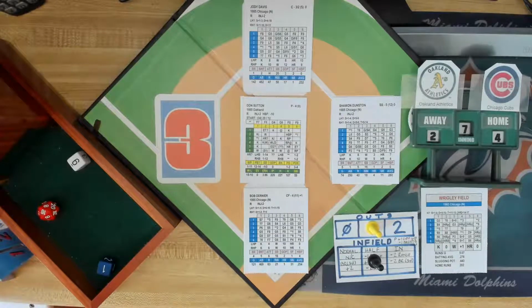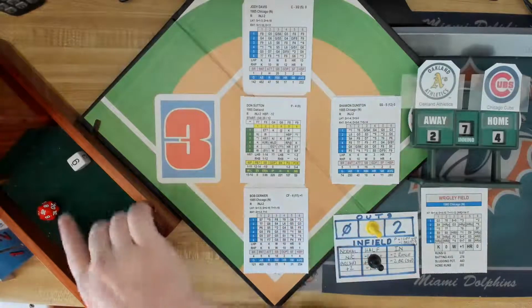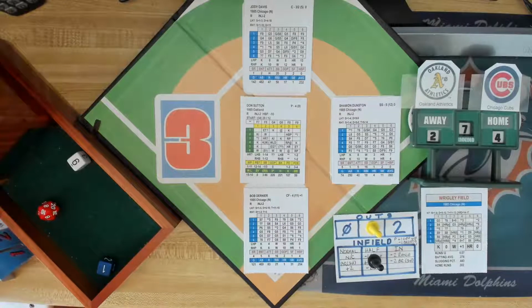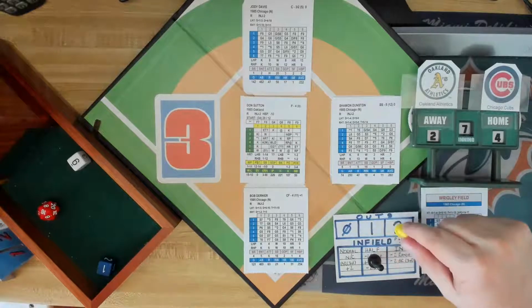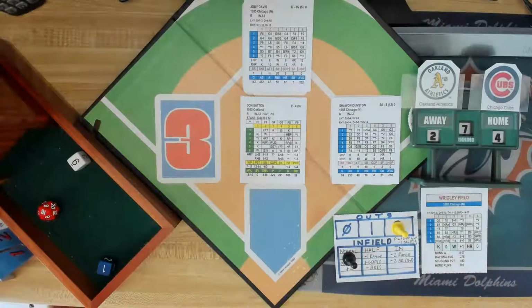A ball hit to center field against the righty. That's a 16, and that is just going to be a fly out to center. Jody Davis's base running rating is a 1. You subtract 3 from the base running rating, and he's not going to move over to second, so he'll stay put. 2 outs.